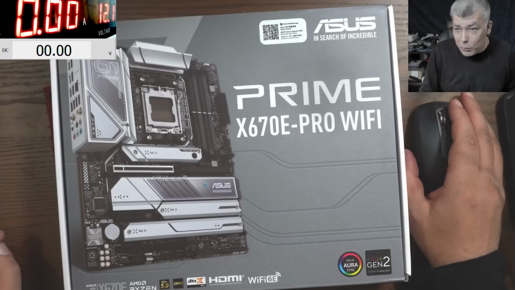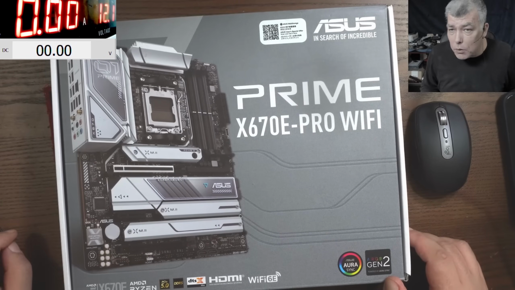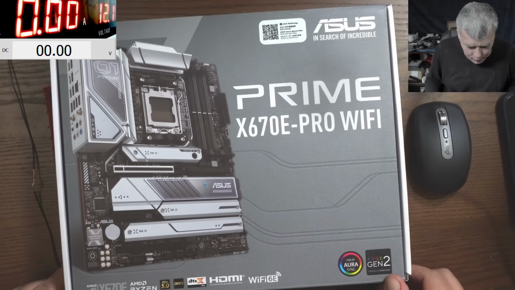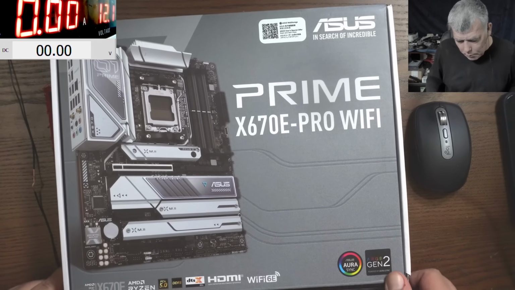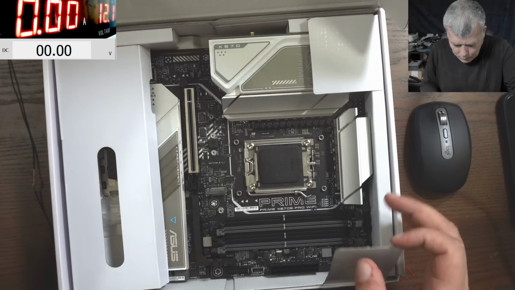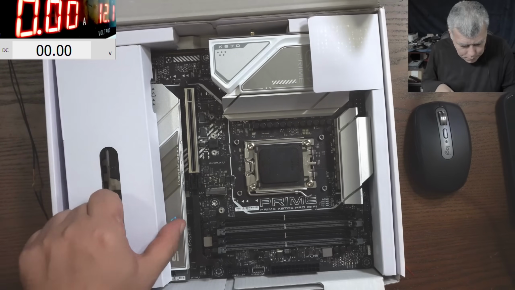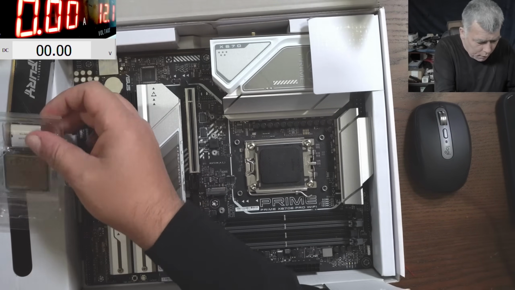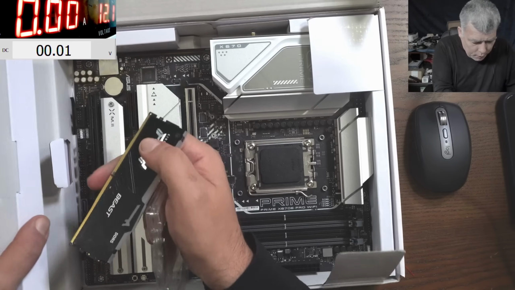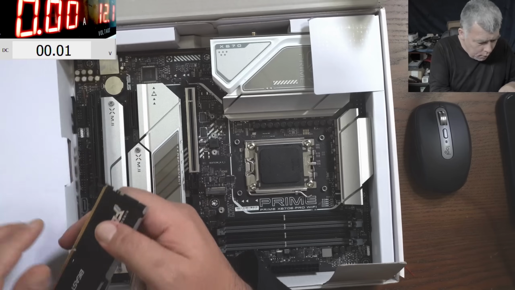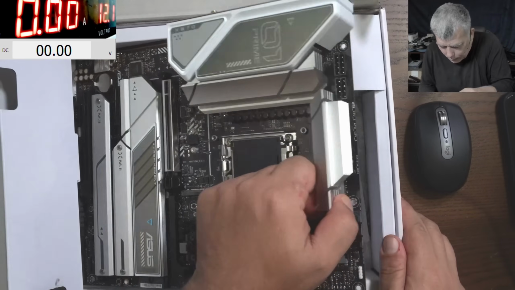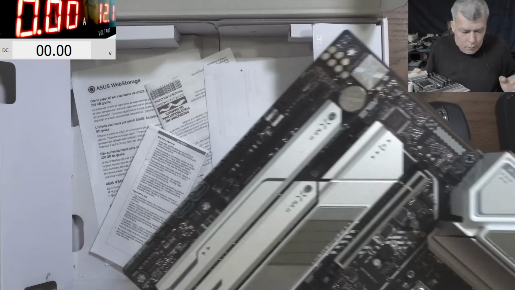Hello, so we are back, and today we have a desktop motherboard to repair. This is an AMD motherboard, and it's a customer job. Hopefully the CPU is here. We have the CPU, we have the RAM memory, good, and the motherboard, perfect.